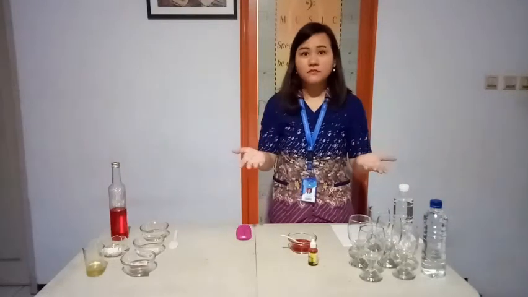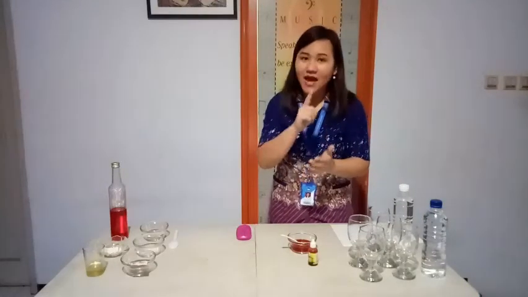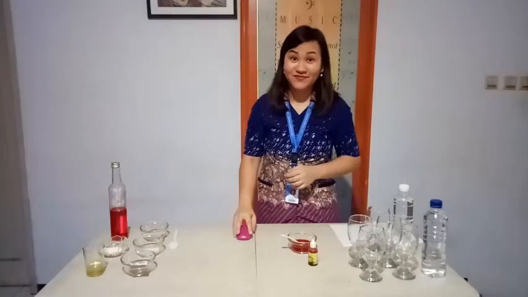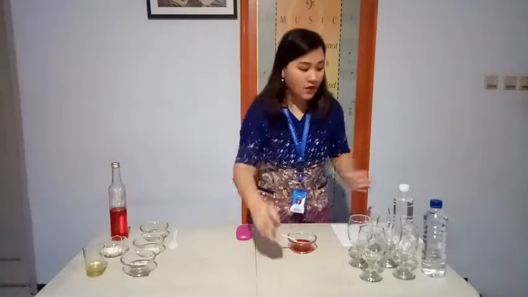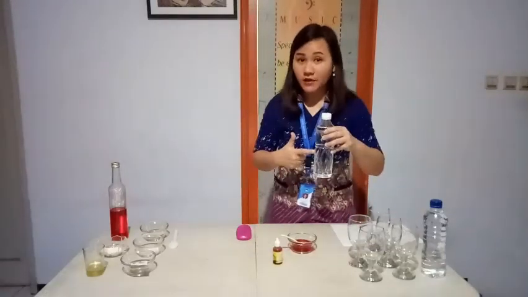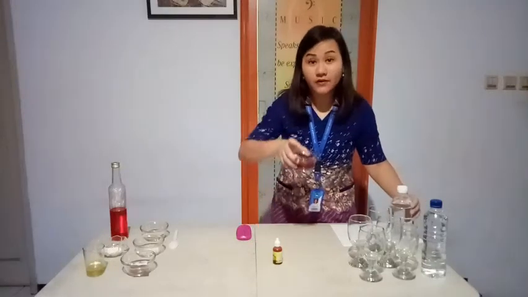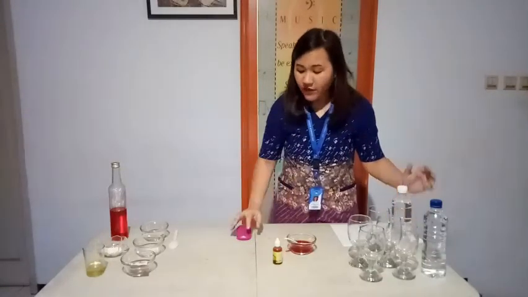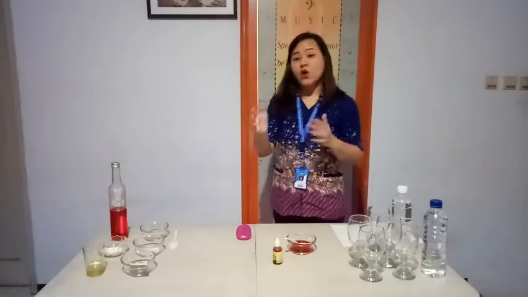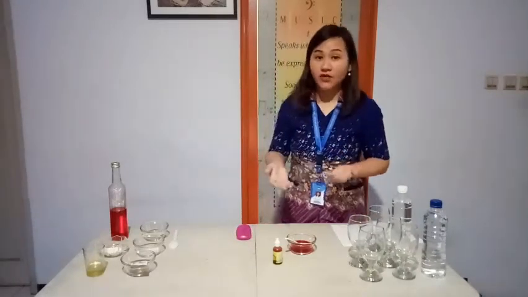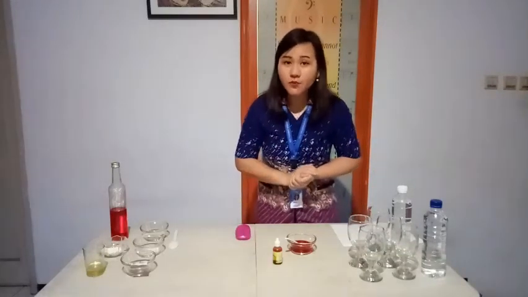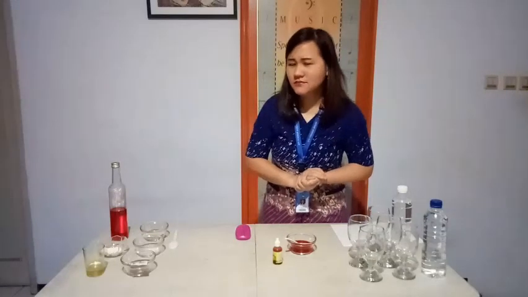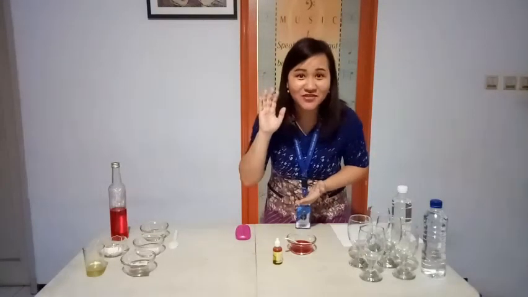But is every material that way? We don't know. That is what we will learn today. So what happened when we mix material? When I mix this food coloring with this water, the water was clear, right? But when I mix it, the color changes. So different materials may or may not mix well with each other. It all depends on the properties. Do you remember what properties are?